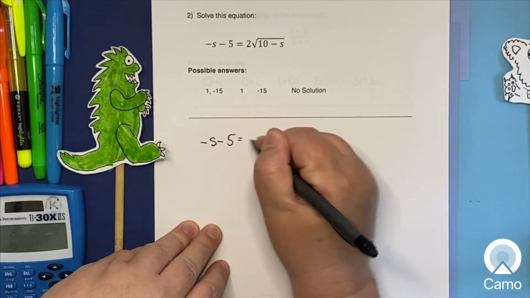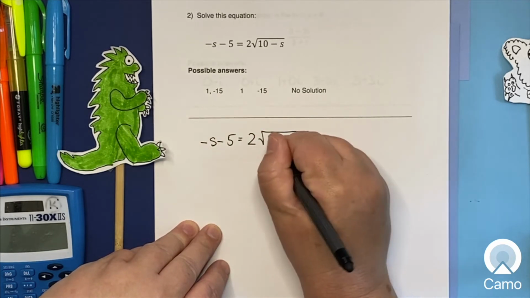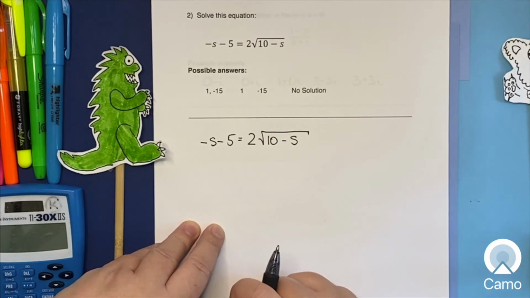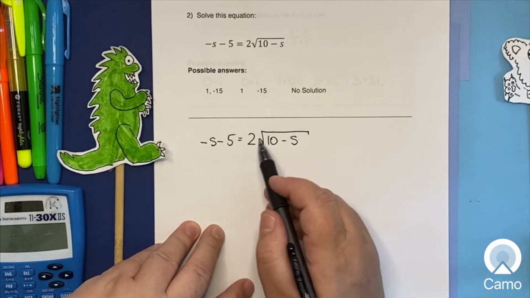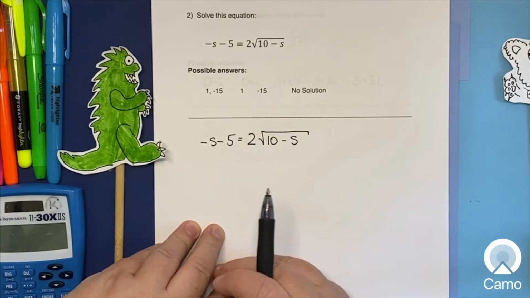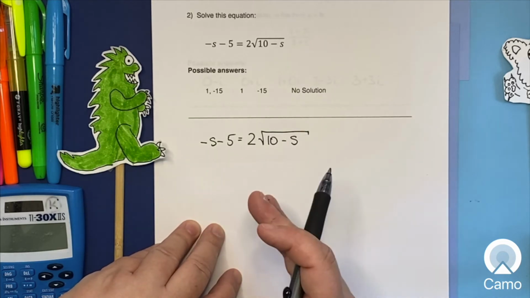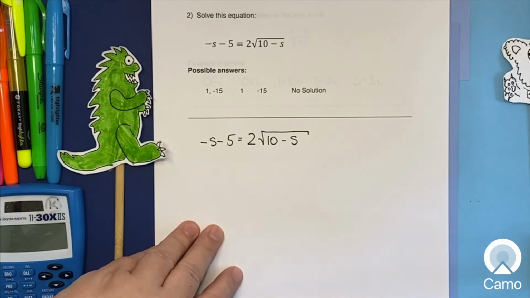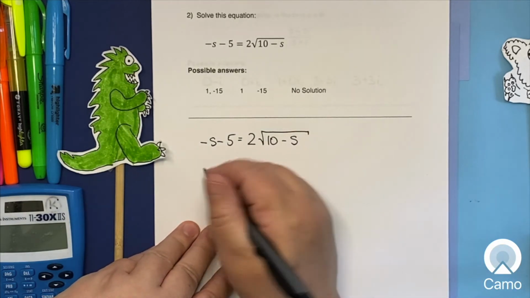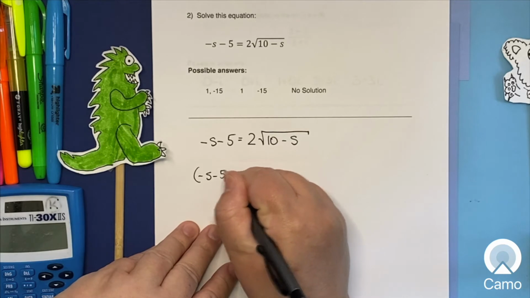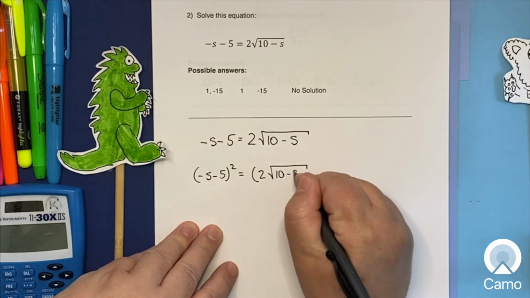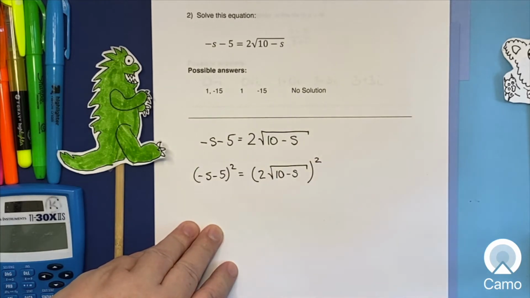Having said that, I know radical equations are some of the nastiest things to deal with in math. And there's no good way around it. So recall that when you've got a radical, when you've got that square root sitting there, you can't solve. The 10 minus s is stuck inside. There's nothing we can do. So basically, we're going to square both sides. So I'm going to square the opposite of s minus 5. And I'm going to square the 10 minus s as well.